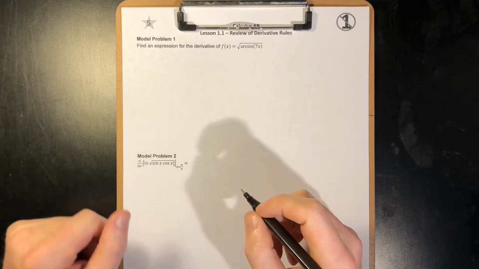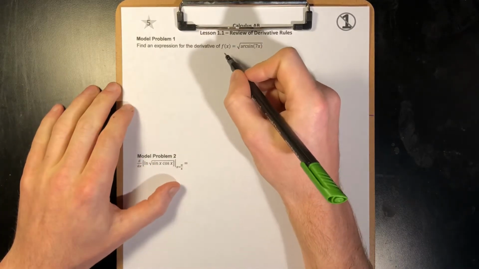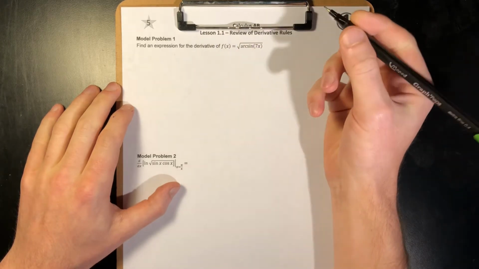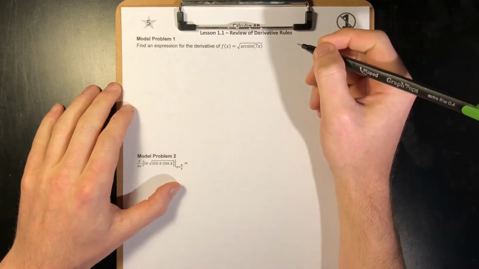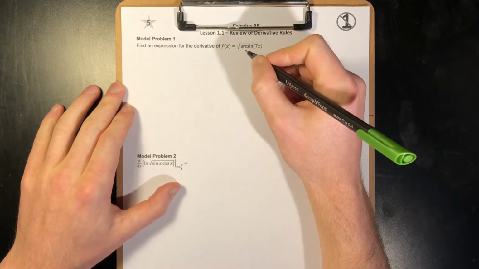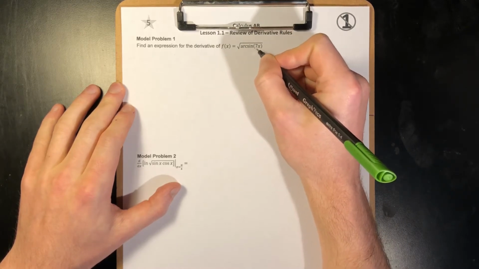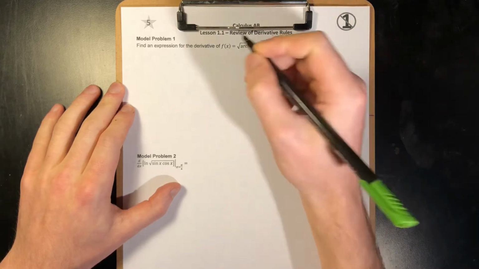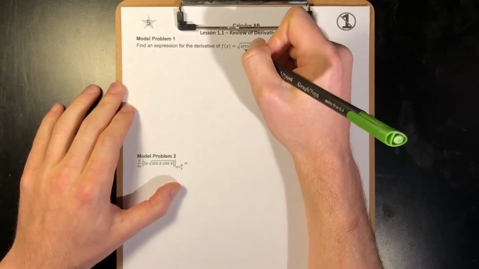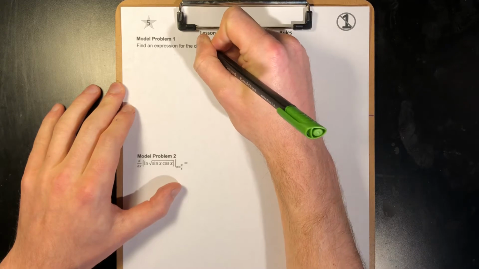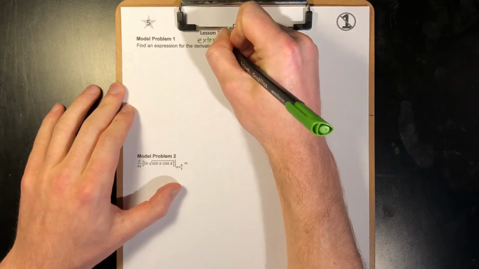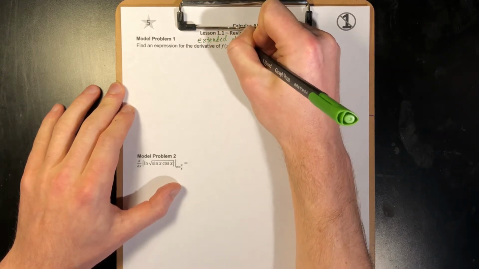In model problem 1, we need to find an expression for the derivative of f of x equals the square root of arcsine of 7x. When I'm reading that out loud, I heard the word "of" several times: square root of arcsine of 7x. That's a clue to me that I'm going to need to use a chain rule. And because I said it twice, I'm thinking I'm going to need to use the extended chain rule.